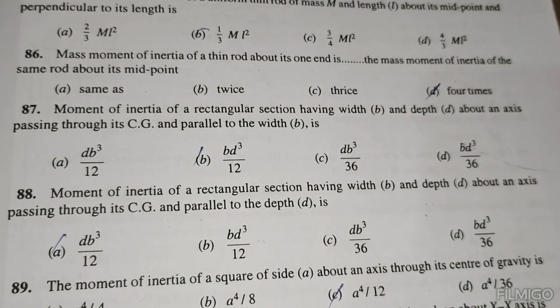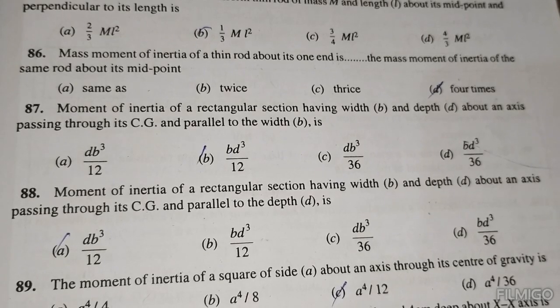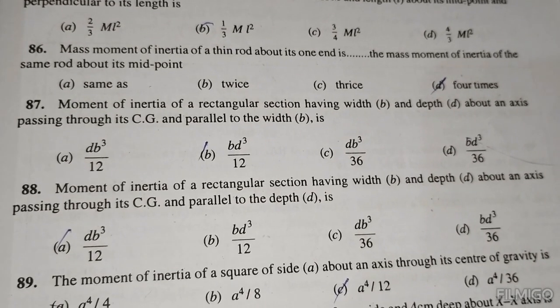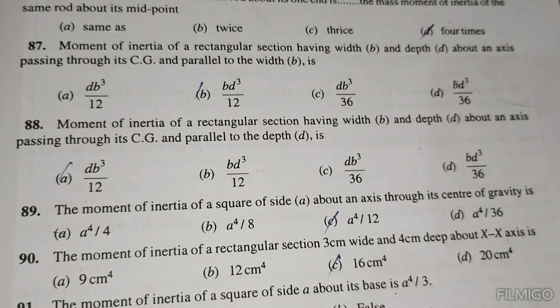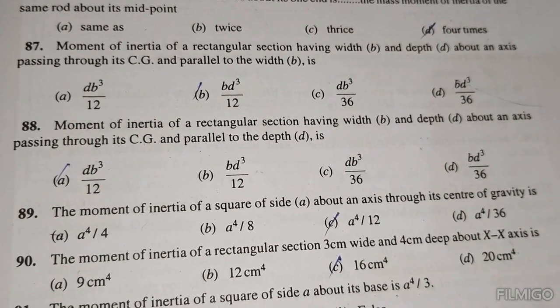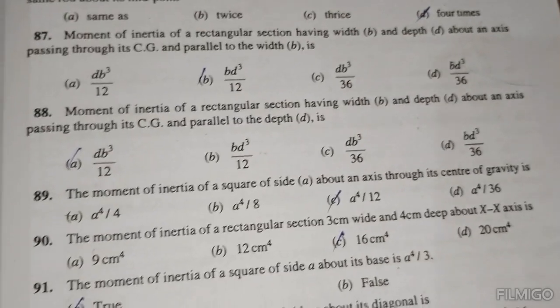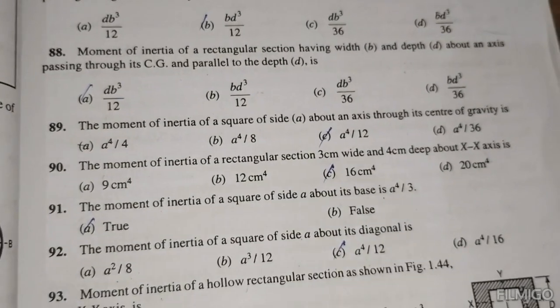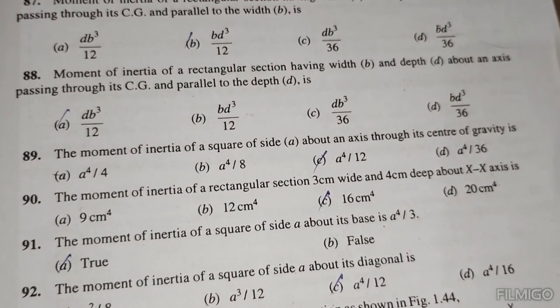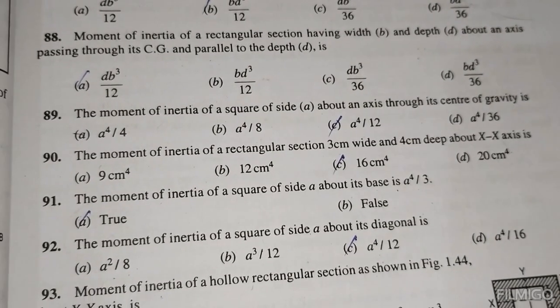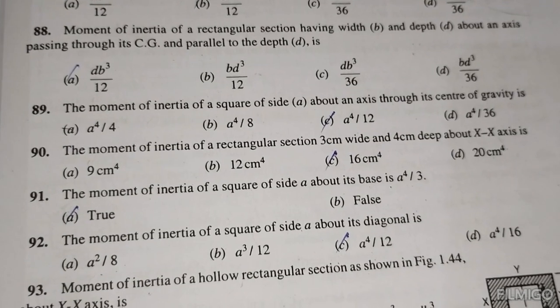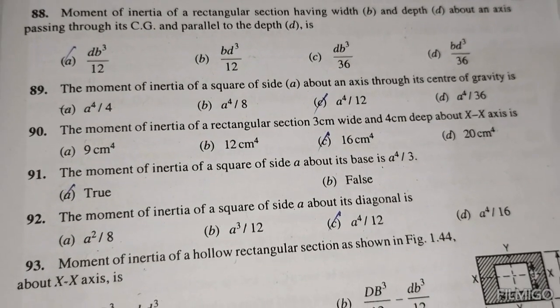The moment of inertia of a rectangular section having depth d and width b about the axis passing through the center of gravity and parallel to the width is bd cube by 12. The moment of inertia of a rectangular section about the axis passing through the center of gravity parallel to the depth is db cube by 12. The moment of inertia of a square of side a about an axis through the center of gravity is a power 4 by 12. The moment of inertia of a rectangular section formed with the width is 16 centimeter square.